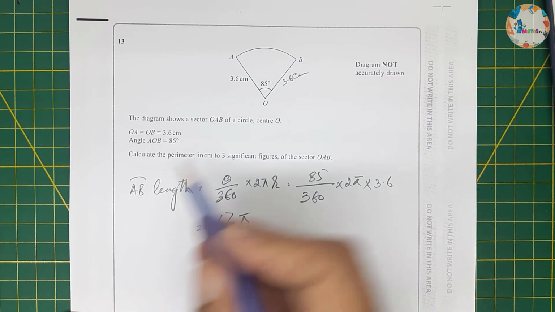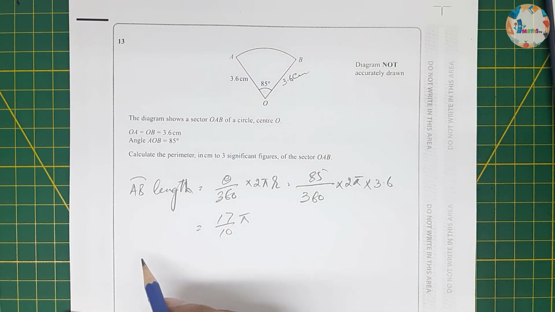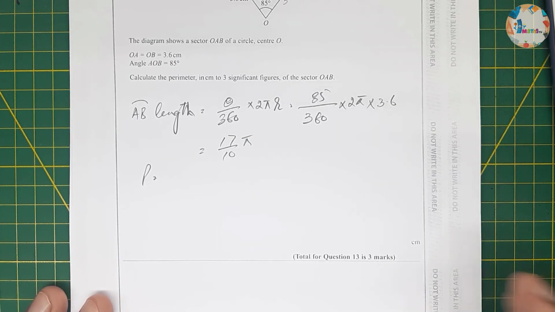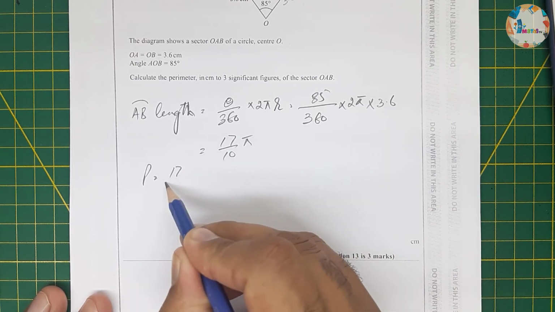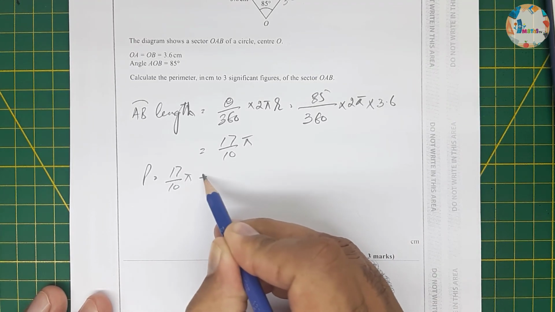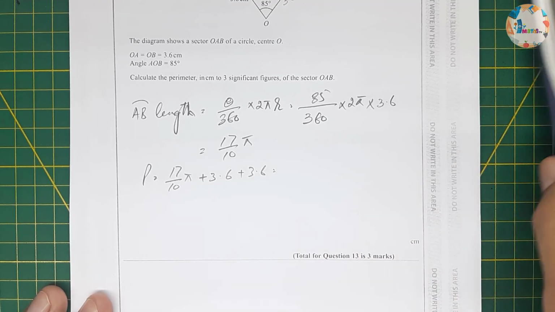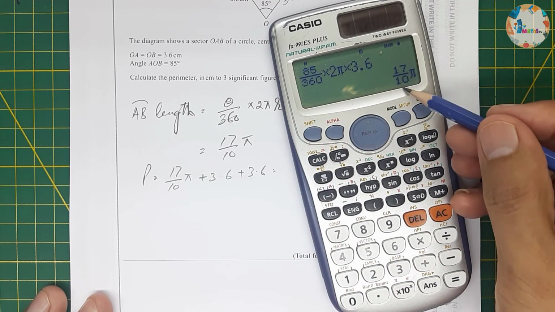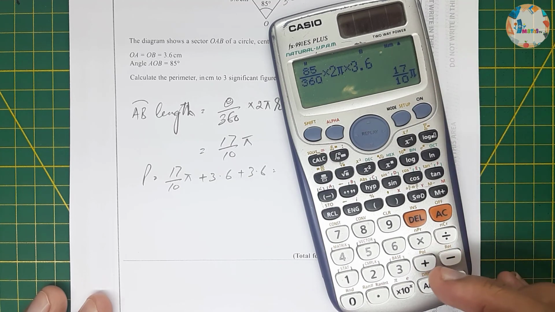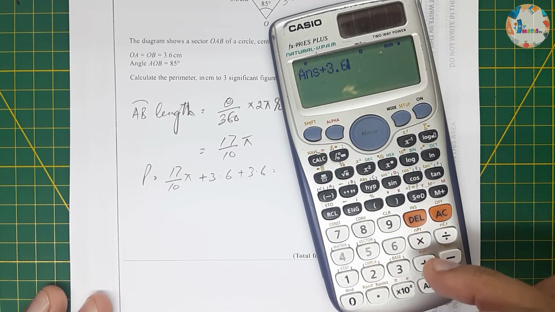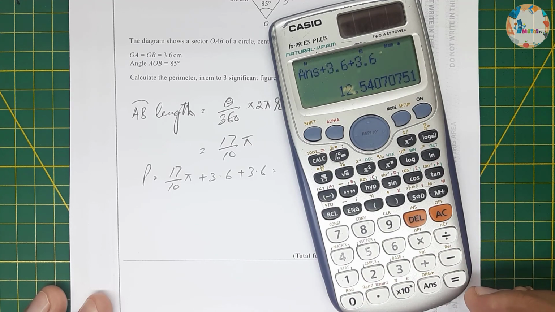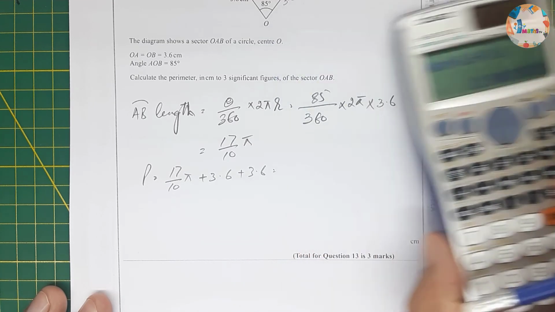Now this is basically the AB length. Now perimeter will be equal to the AB length plus 3.6 plus 3.6. So it will be 17 over 10 pi plus 3.6 plus 3.6, and this will give us 12.54.